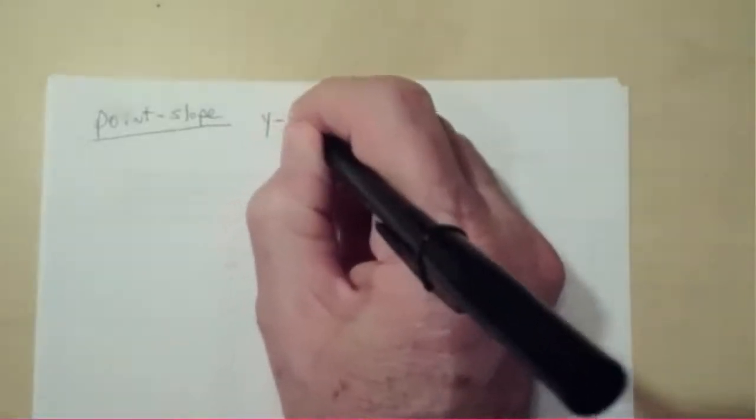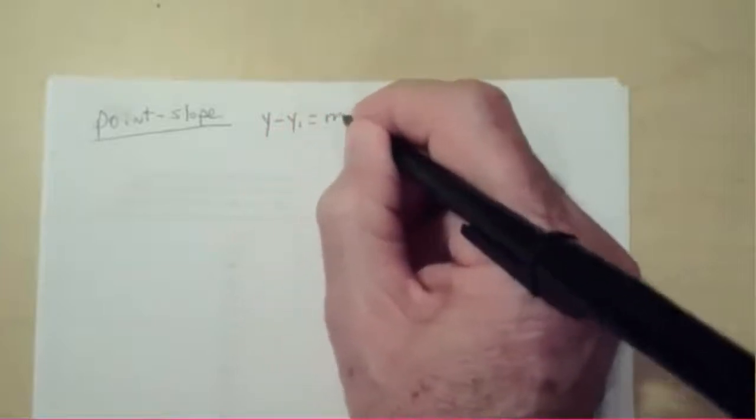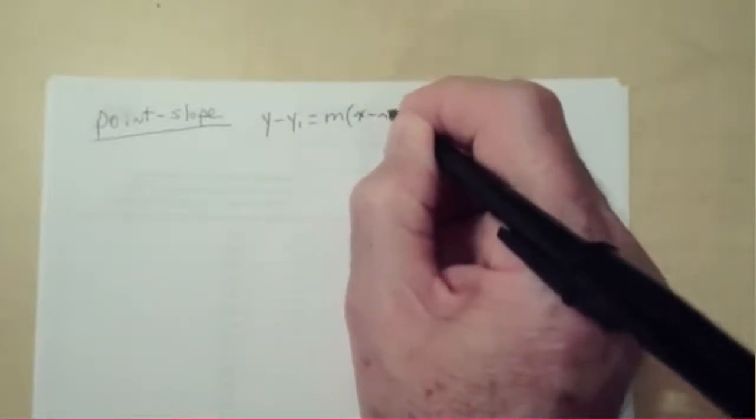Okay, now, point slope. We don't use this quite as much because it doesn't tell us very much. Point slope, S-L-O-P-E. It's not slop, it's slope. You're going to be given at least one of these on the final exam, but they're real simple. The point slope formula is y minus y1 equals m open x minus x1 closed. Looks kind of hard, doesn't it? No, it's not. It's real simple.